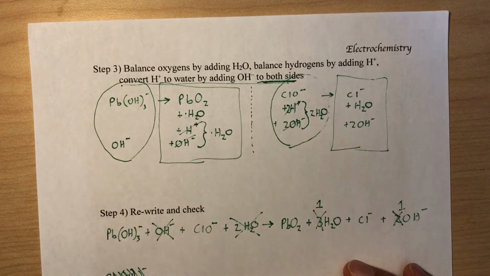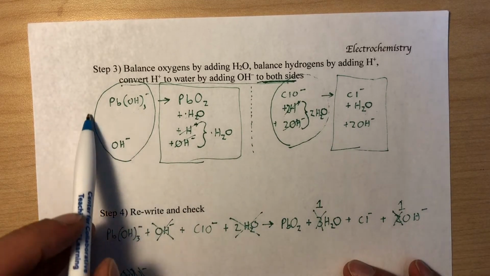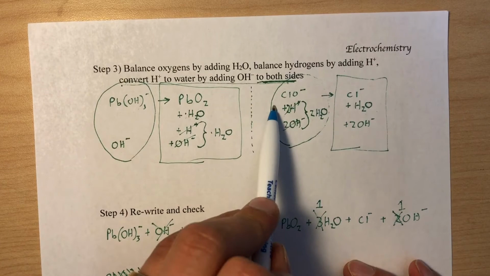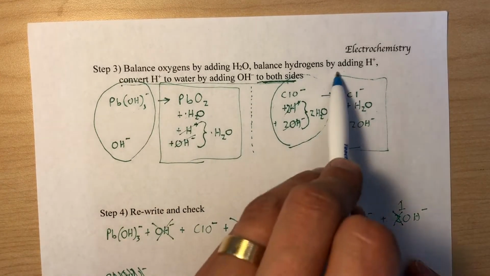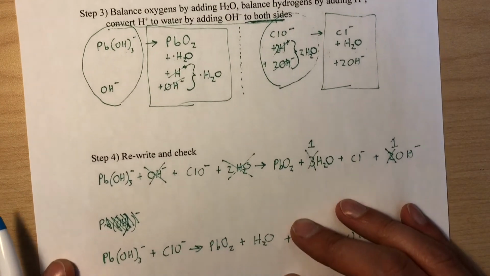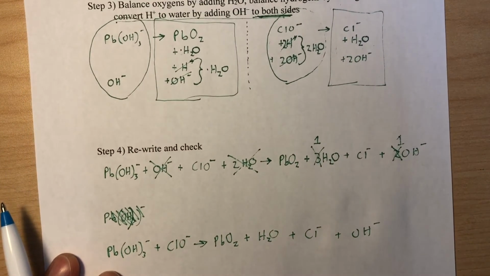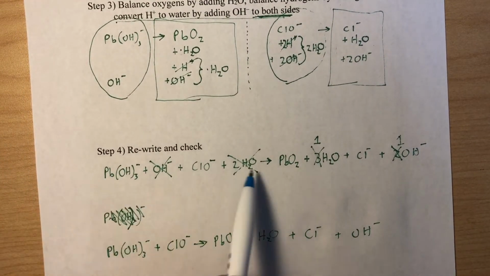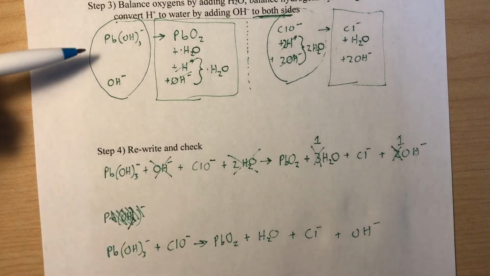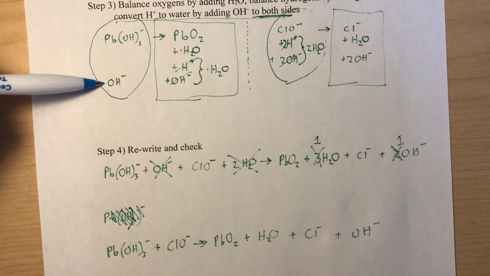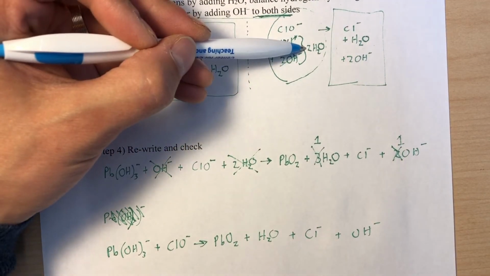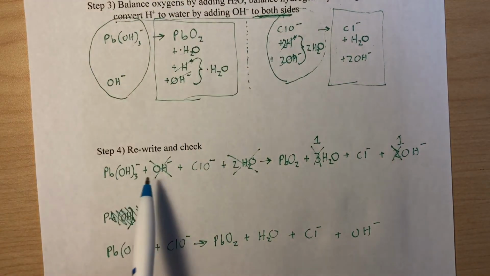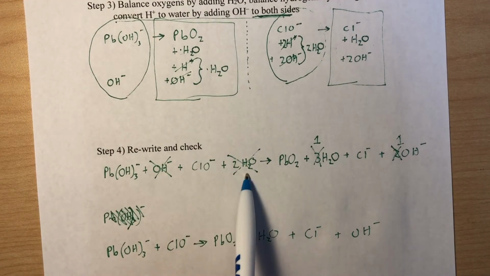Now is just some bookkeeping steps where we need to isolate all of our reactants, put them together on the left side of a single reaction arrow, and we need to isolate our products and put them together on the right side of a reaction arrow. So we're going to do that here. Our reactants on the left side of a reaction arrow include lead hydroxide and hydroxide, chlorate, and 2 equivalents of water. So we have lead hydroxide reacting with hydroxide, chlorate, and 2 equivalents of water.